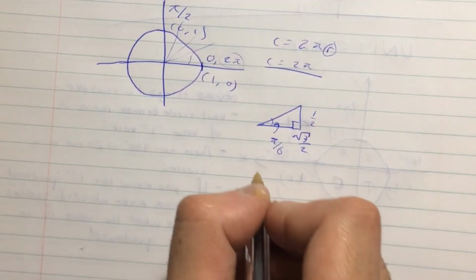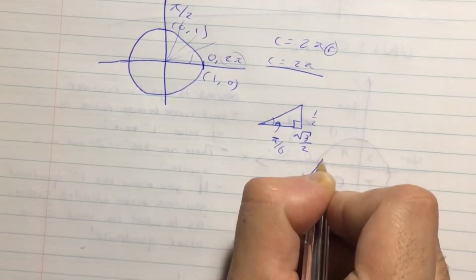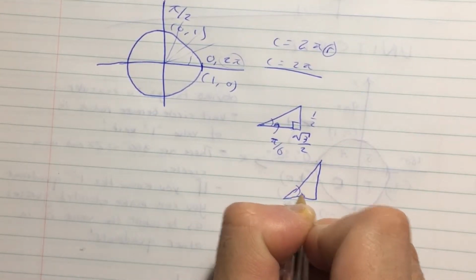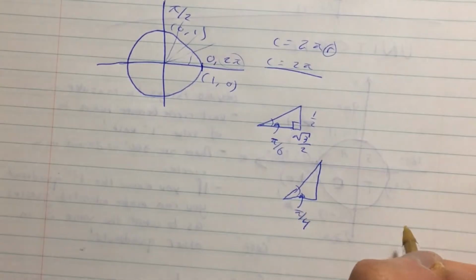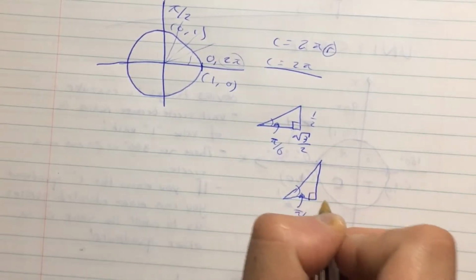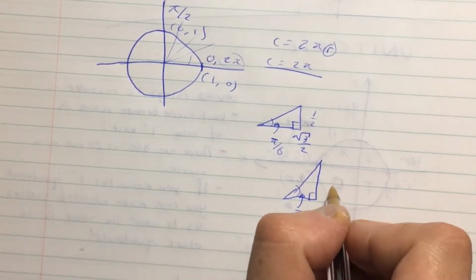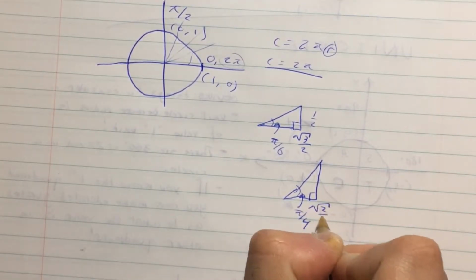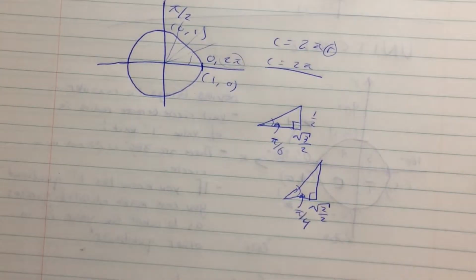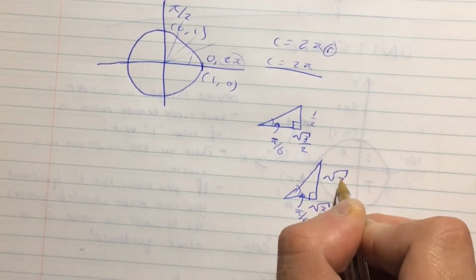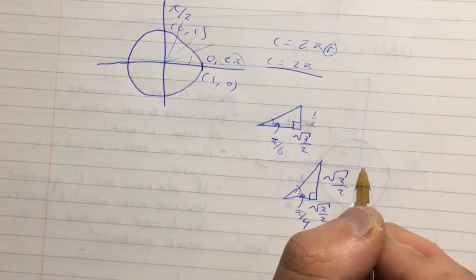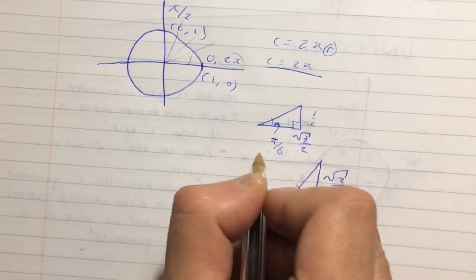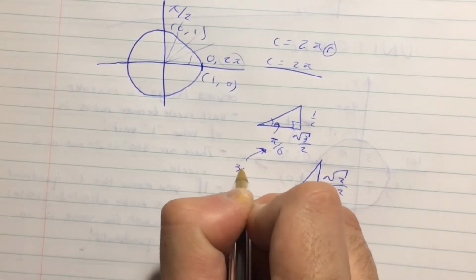Now, let's go to this triangle, and its angle is pi over 4. The x coordinate of pi over 4 is √2 over 2. And likewise, the y coordinate is also √2 over 2. Which is pretty awesome. So this is 45 degrees, by the way. And pi over 6 is 30 degrees.